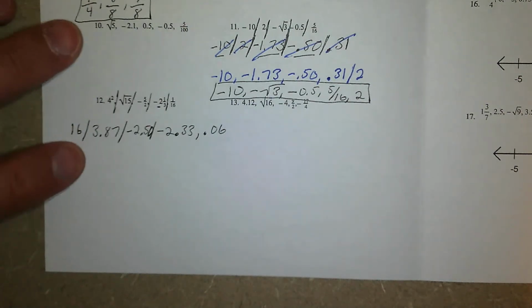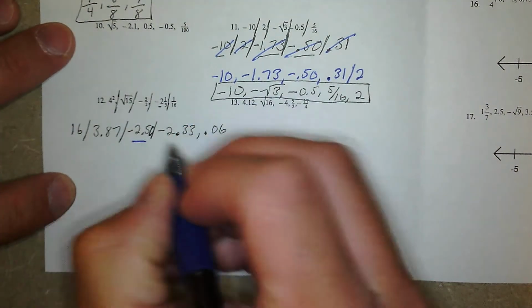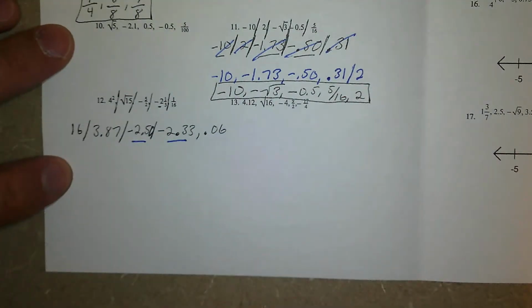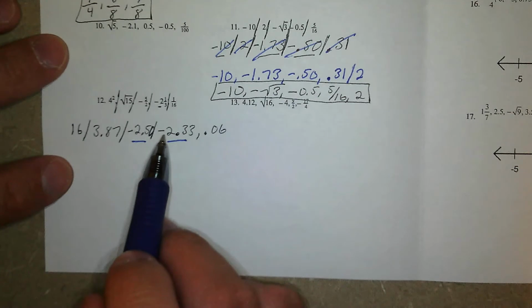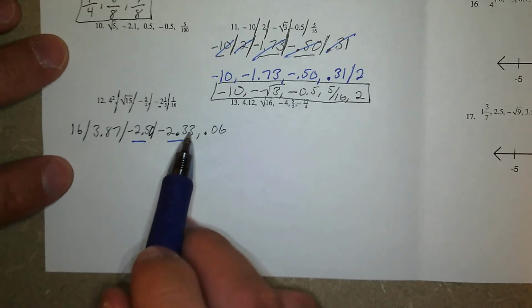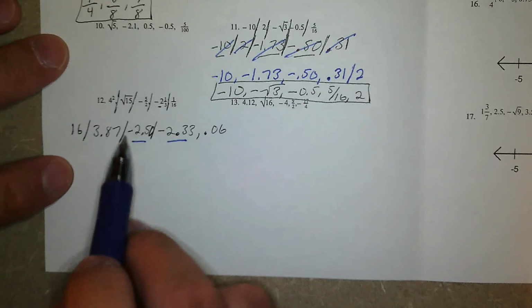Now, again, we're going from least to greatest. So negative should always come first. Well, I only have 2 negative values, either negative 2.5 or negative 2.33. And then remember, the further away the negative is from 0, the smaller its value. Okay, the bigger the number, the smaller the value.